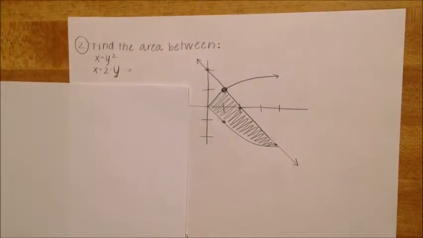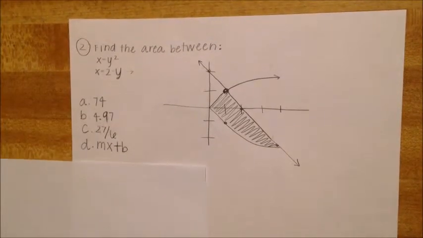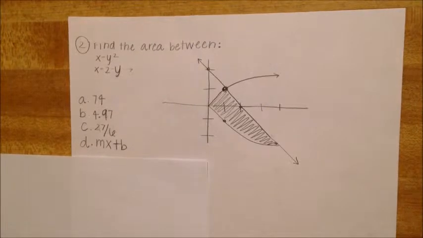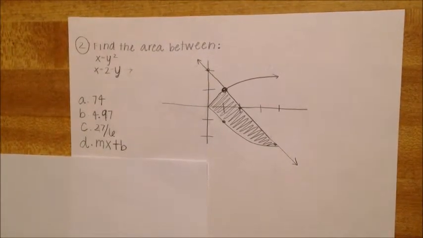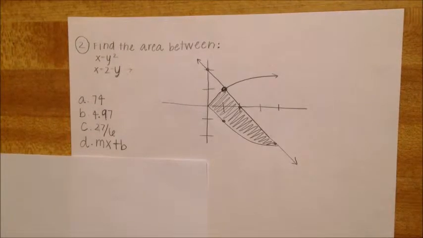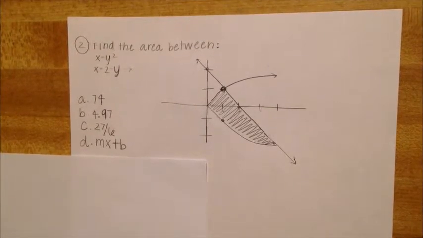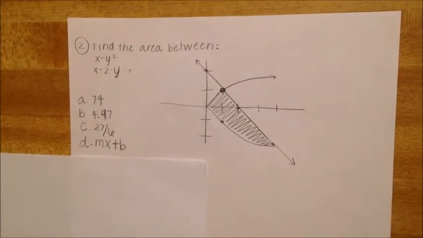Alright, you got an answer? Let's see what you got. Did you get A, 74, B, 4.97, C, 27/6, or D, mx plus b? You got C? Correct, that's the right answer.